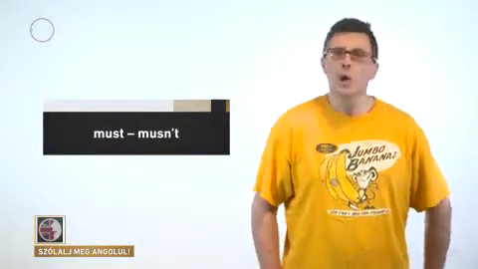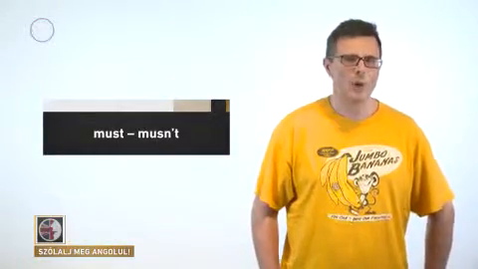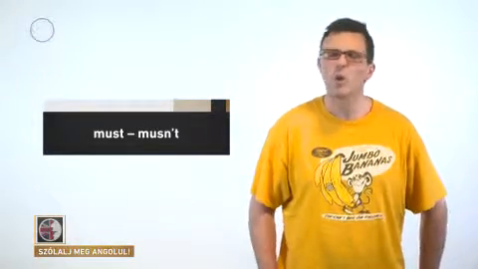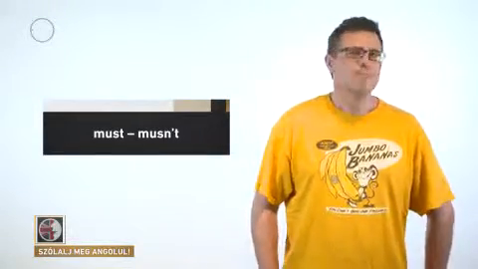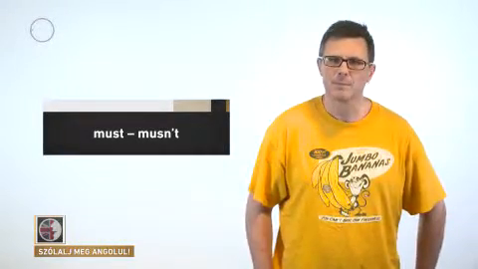Okay, so what else do we have to remember? Well, we have to remember that when we add not to the two forms for strong obligation, we get two very different results. When we add not to must, we get must not or mustn't. We always prefer the short version. Now, when we look at mustn't, we can see that it's the logical opposite of must. I must do this means that there is a strong obligation to do this.